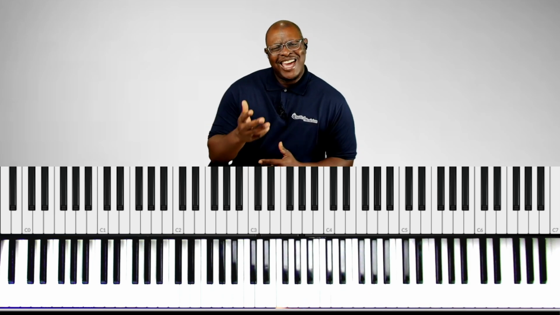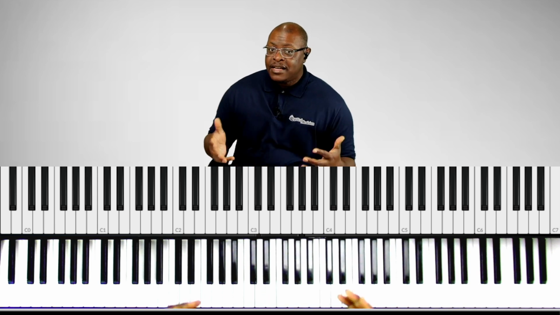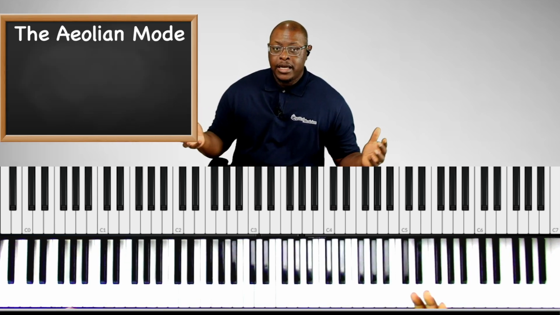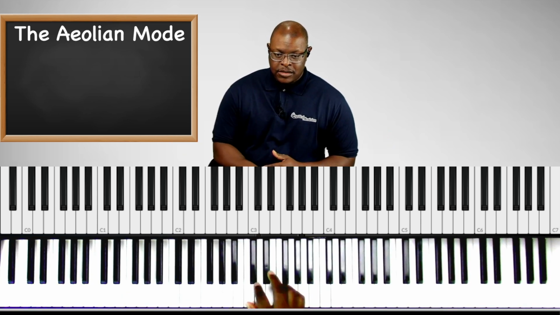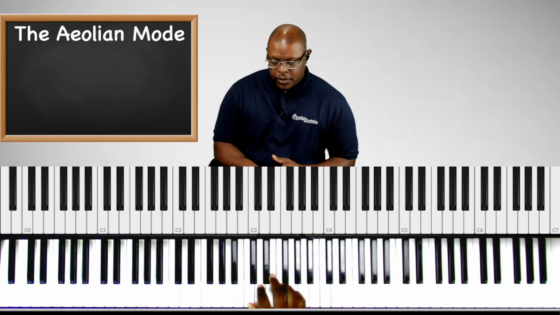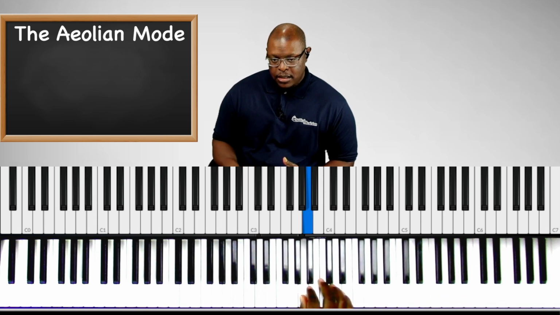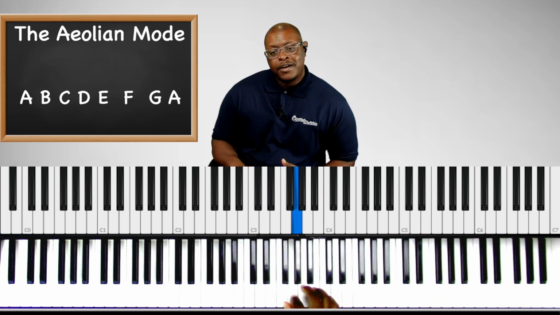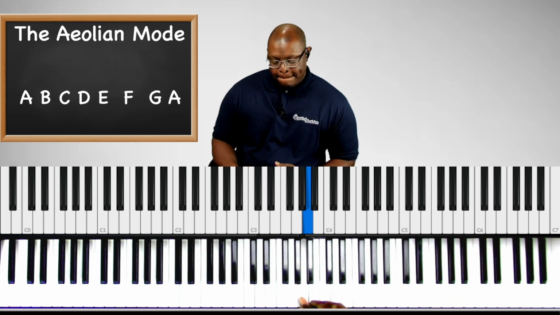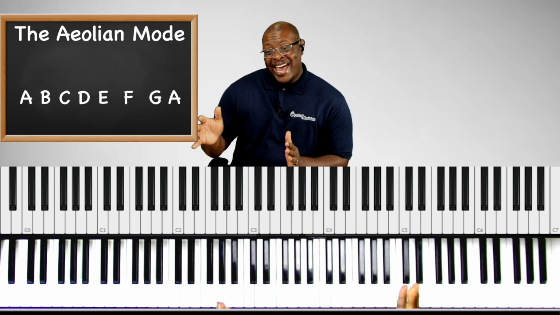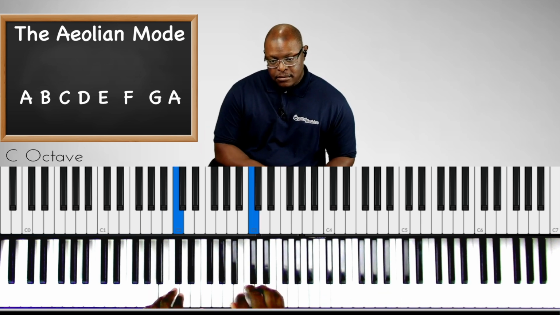So what is the Aeolian mode? Well, it's the sixth mode of the major scale. So let's say we were using C major as a starting point. We would go to the sixth of C major, which is A. So 1, 2, 3, 4, 5, 6. All right. And now if we play from A to A, listen to this sound.